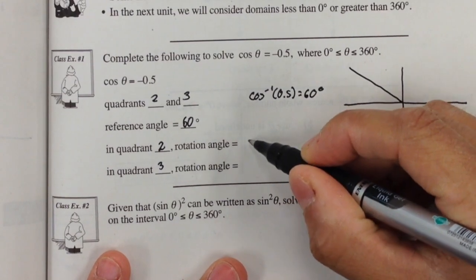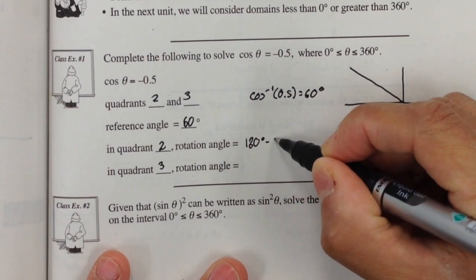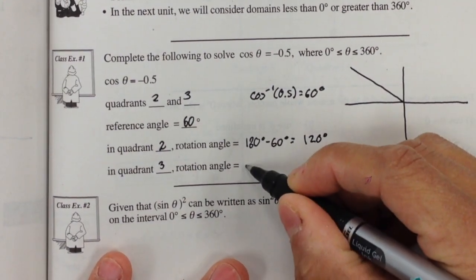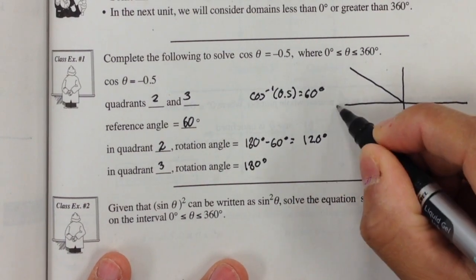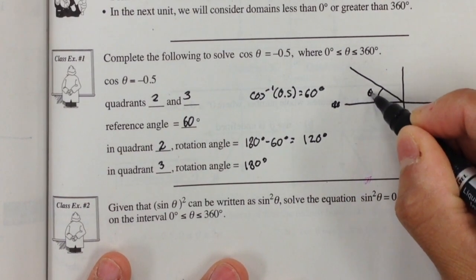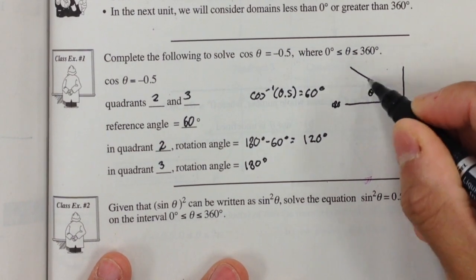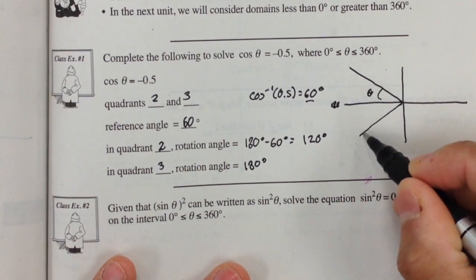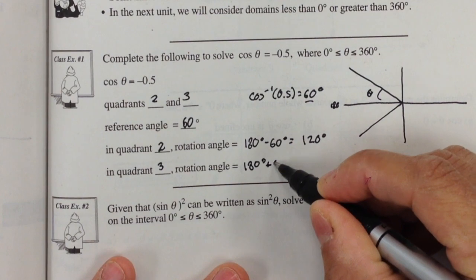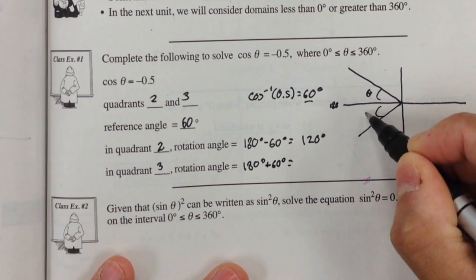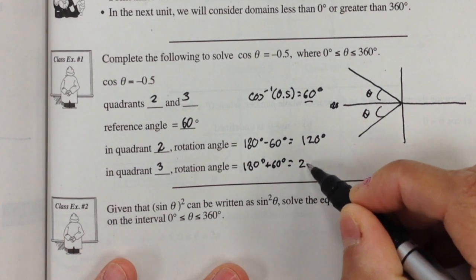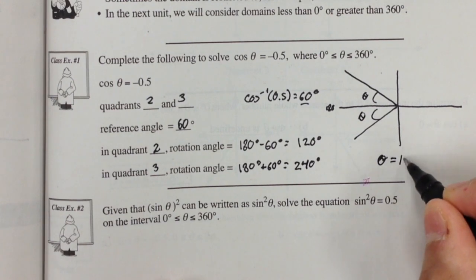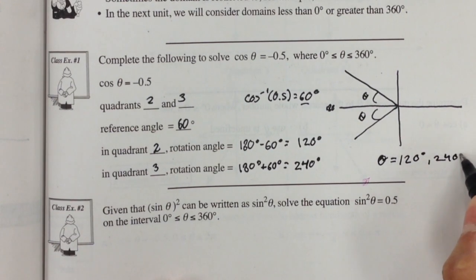In quadrant 2, I would go 180 degrees minus 60 degrees, which gives me 120 degrees. In quadrant 3, if this is 180, the difference of this angle from 180, with a reference angle of 60 degrees, will be 120. I'm adding my reference angle to 180 degrees to give me this angle of theta, which is 240 degrees. So theta is equal to 120 degrees and 240 degrees.